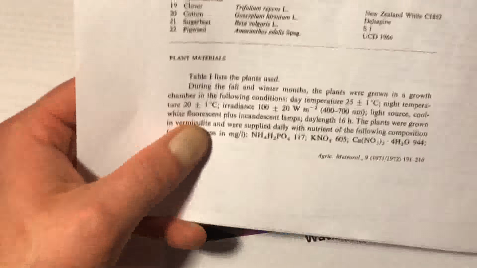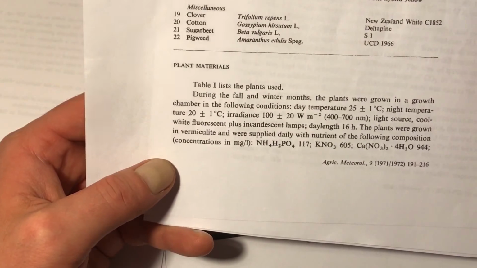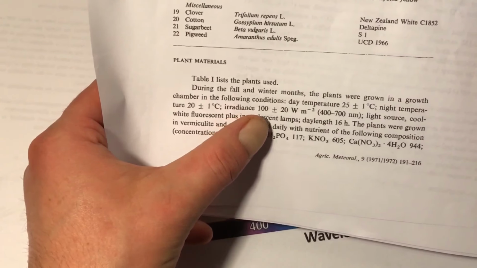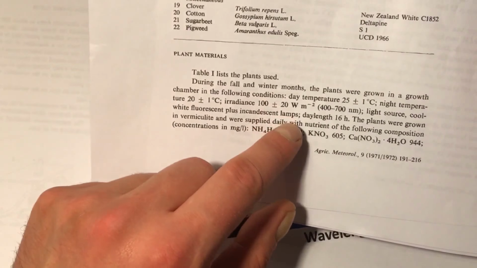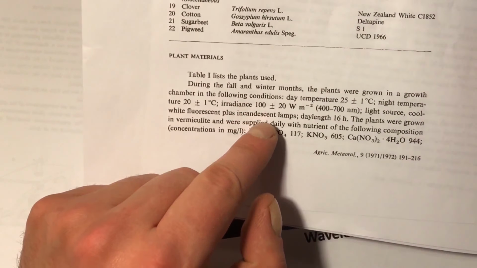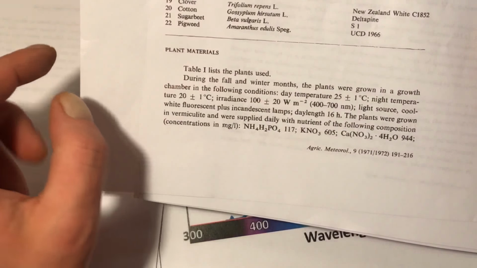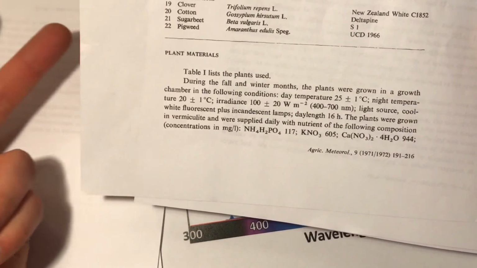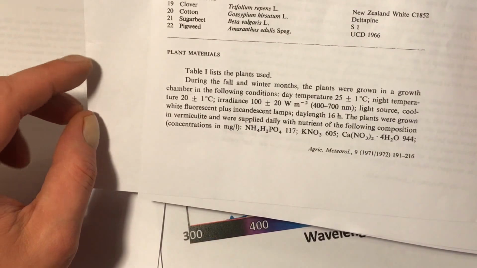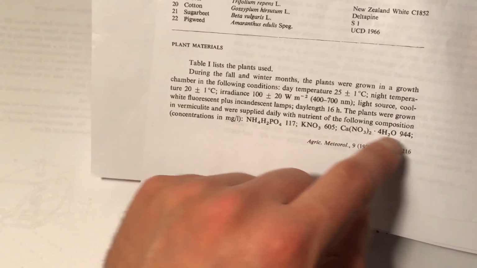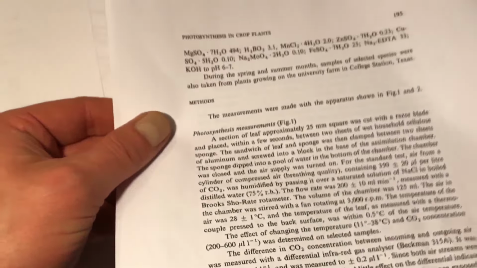So yeah, here's some of the conditions and the radiance. So I looked this up, and this is actually a quite small value in micromoles, quite a lot less than what would be considered normal today. So he was kind of under-illuminating them. Here's all the stuff he was feeding them and the concentrations. Continue there.